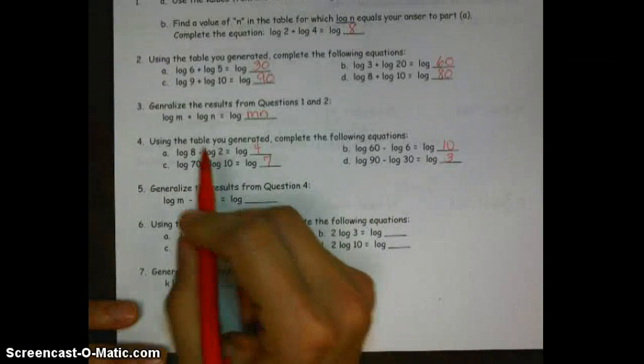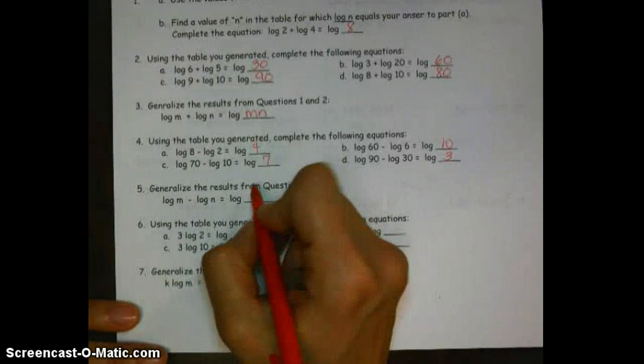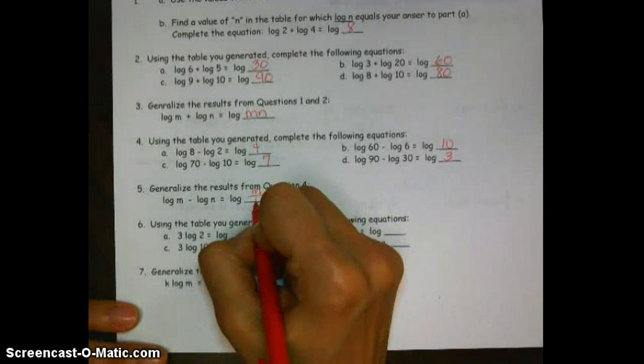So in general, if you have the same base and I'm subtracting 2 log functions, then it's going to be m divided by n.